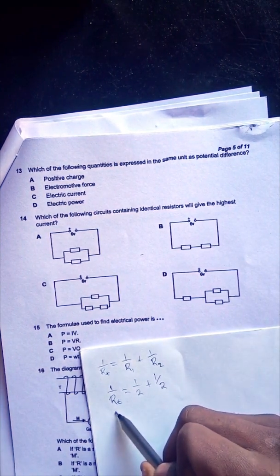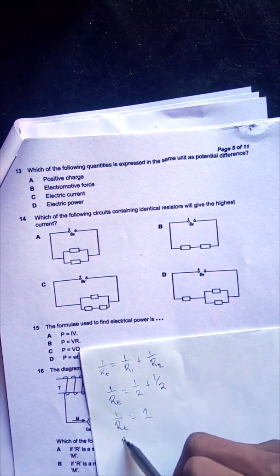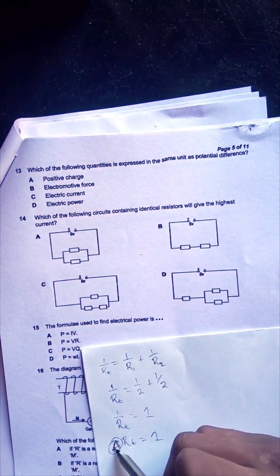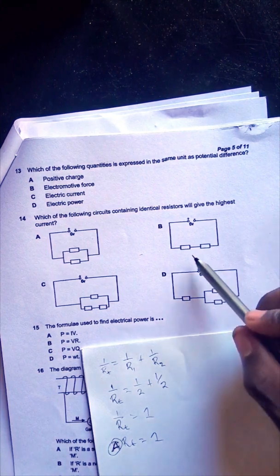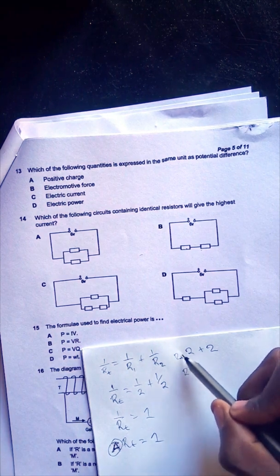So to find the total resistance in A, let's assume that each is 2 ohms. We say 1 over 2 plus 1 over 2. Half plus half gives us 1. So 1 over total resistance equals 1, and to find the total resistance we cross multiply: total resistance equals 1. So this is our A. Now we come to B. For B, this is 2, this is 2. To find the total resistance, we simply say 2 plus 2, and this will give us 4.